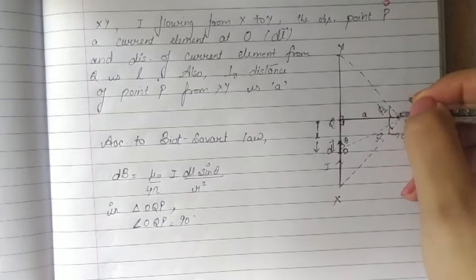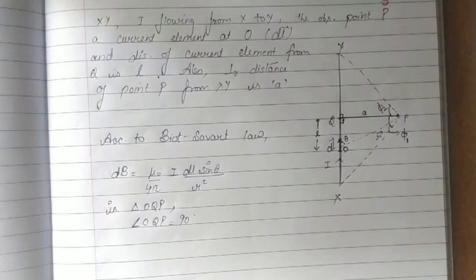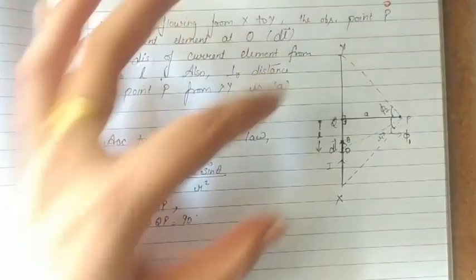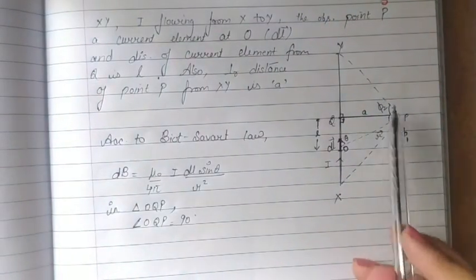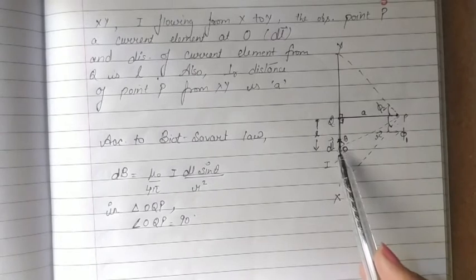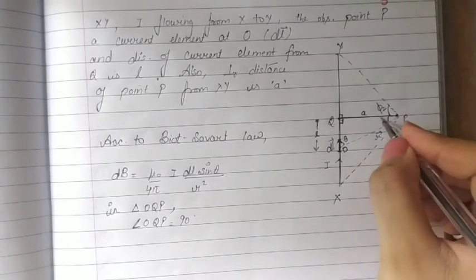So we are considering the angular separation of these points X and Y, and we denote it by phi 1 and phi 2. Also, for the current element, the value of the angle is phi.